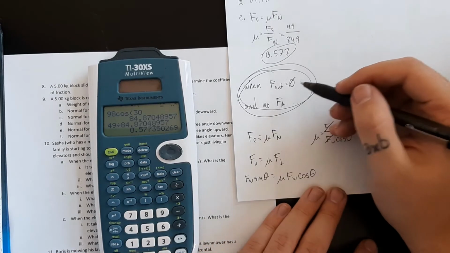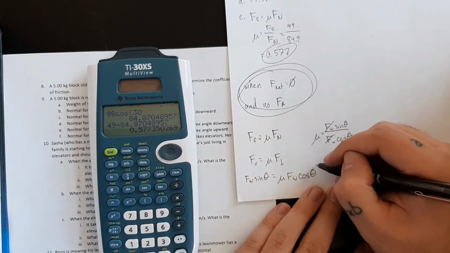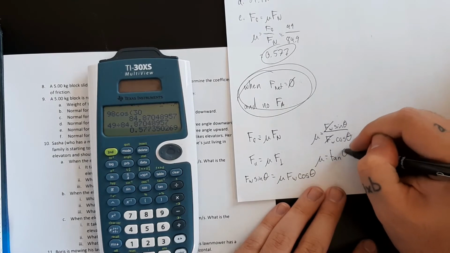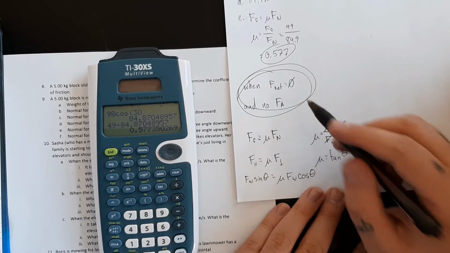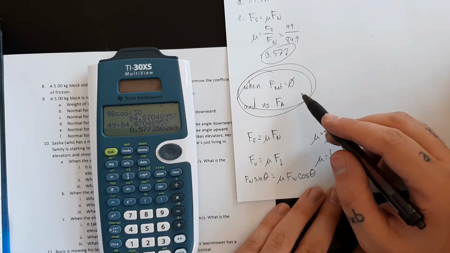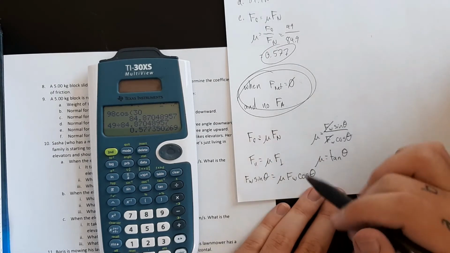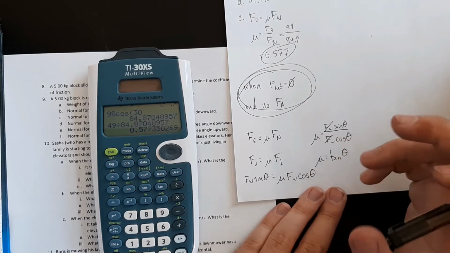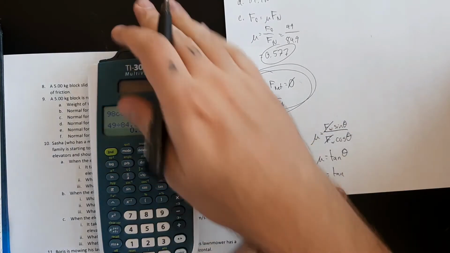So when your F net is 0 and you have no additional applied forces, you can find your coefficient of friction as easily as just taking the tangent of your angle. This is a very specific case. Do not use it in general. Use it only when you're lazy and you have this specific scenario, when it's going at constant speed and you have no applied force. So it's just going to be the tangent of 30.